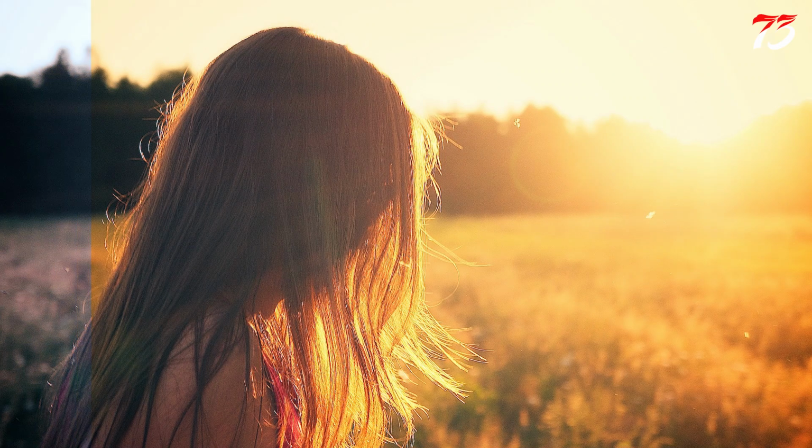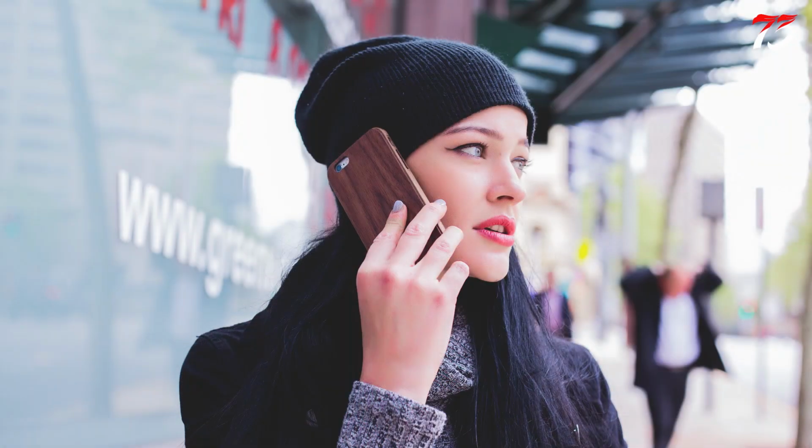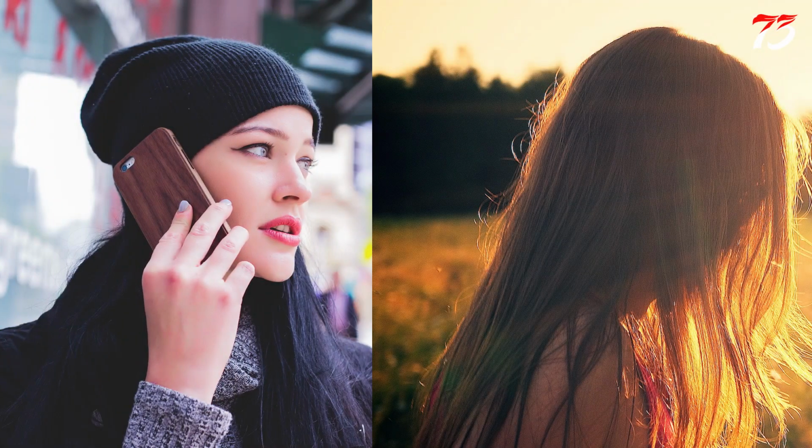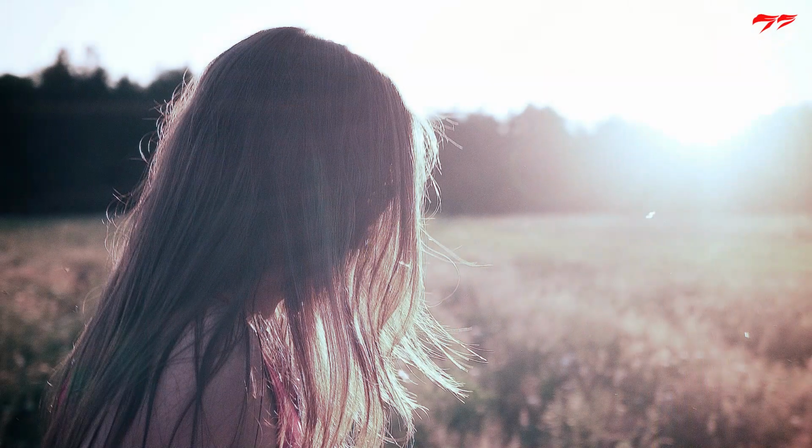In this video, I am going to show you how to match colors between photos. If you have a photo that you like the color of and wished you could match its color to some of your other photos, I'm going to show you how to do this.